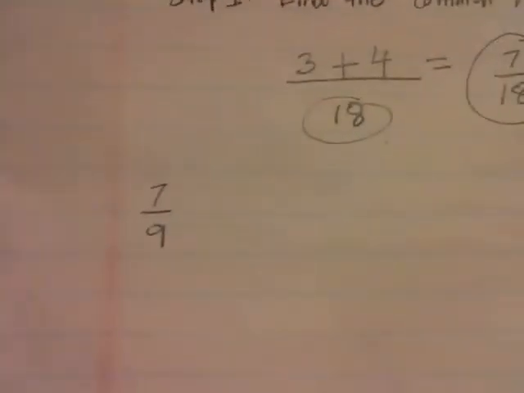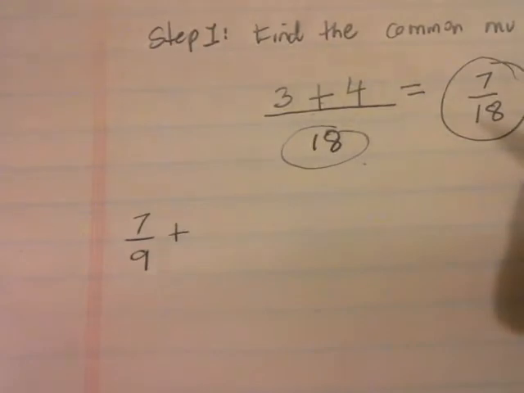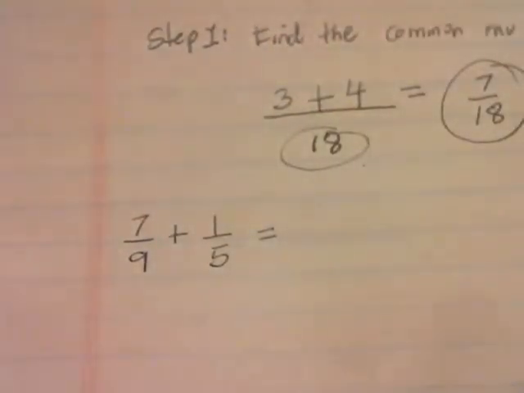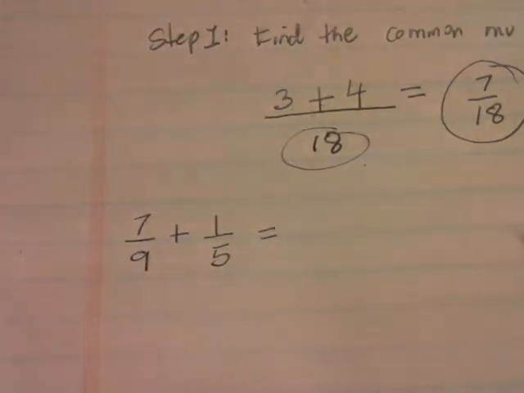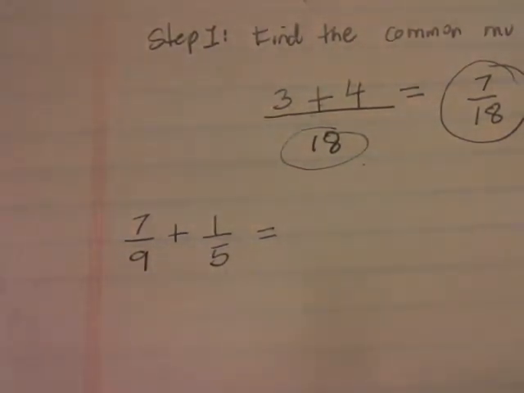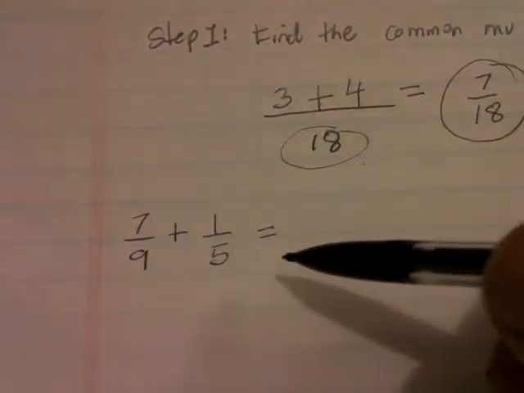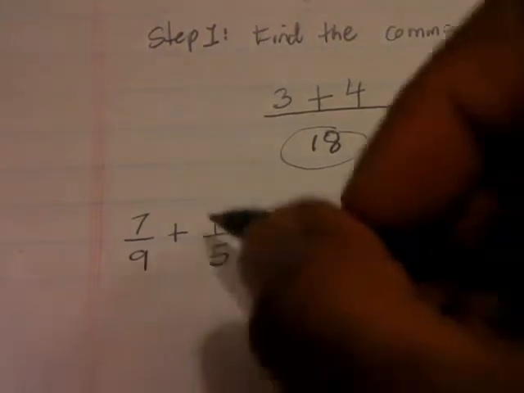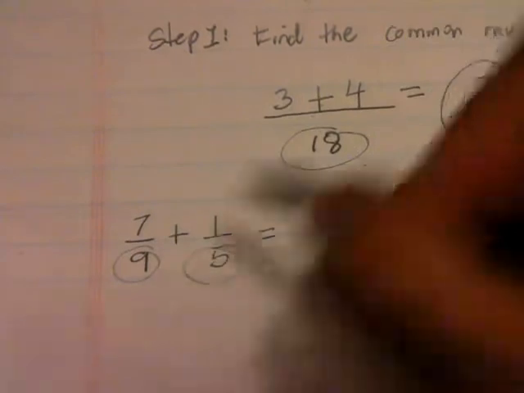Let's do this. Instead of writing what is, let's do 7/9 plus 1/5. We'll do something simple. We'll do it so that we can determine which common factors both fractions share in terms of the denominator. So we have unlike or different denominators.